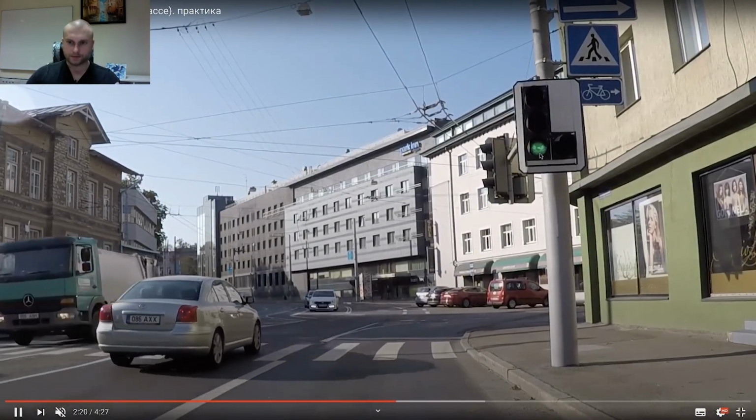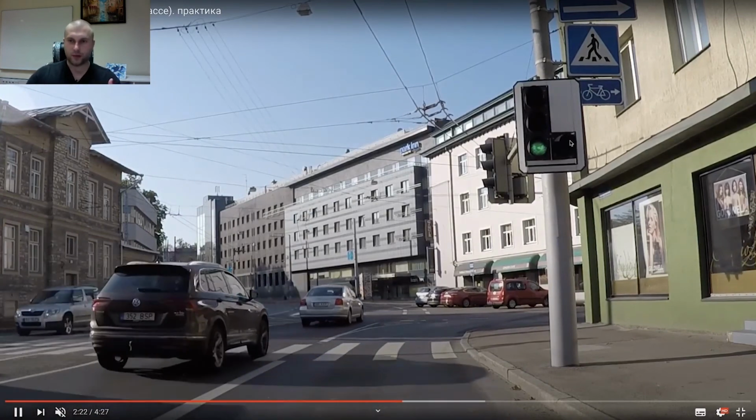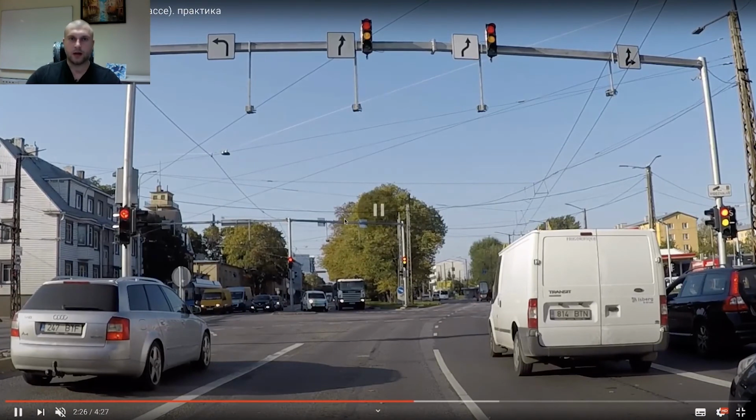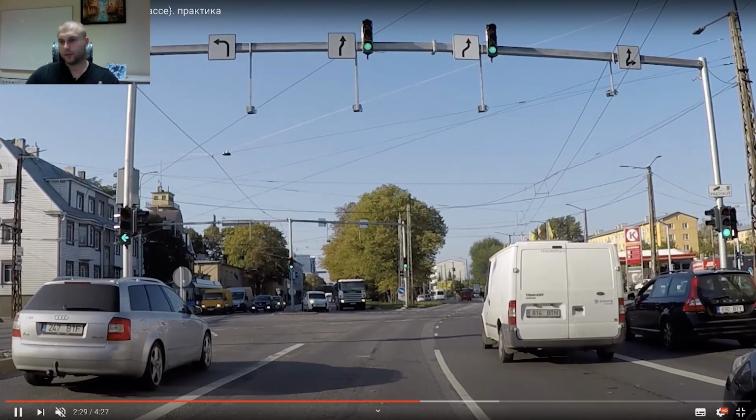Casual green, the arrow is not working, so we cannot go right there. Also for a left turn, you see the left traffic light, it's red now, so we cannot go left, but for straight we have green, and also for the right we basically have green. We don't have additional arrows, which means if it's green we can go straight and right. Now it's also green on the left, so we can go left in any direction.